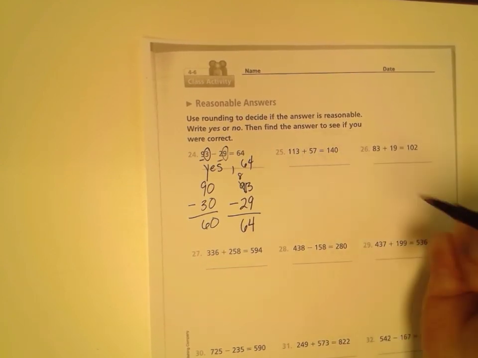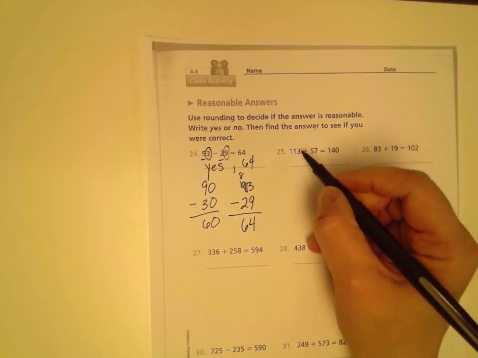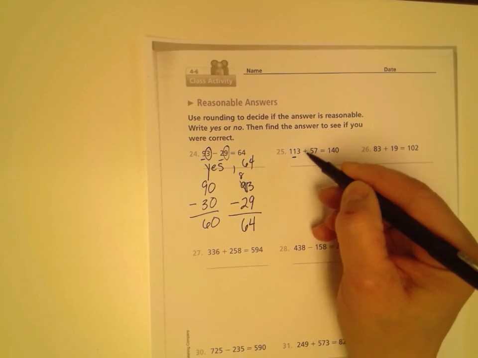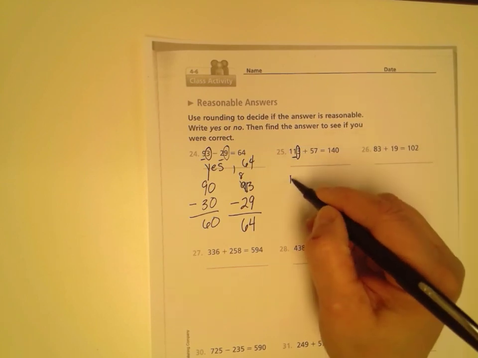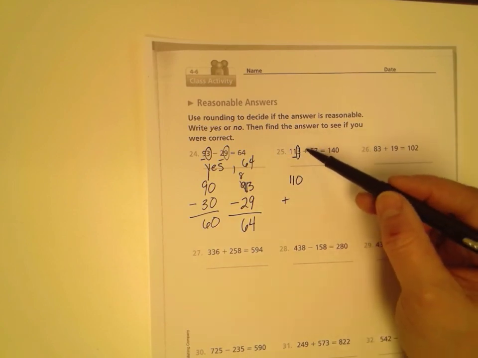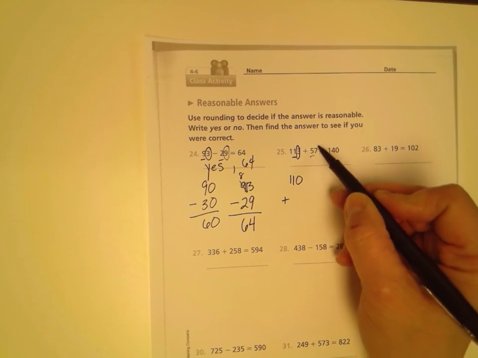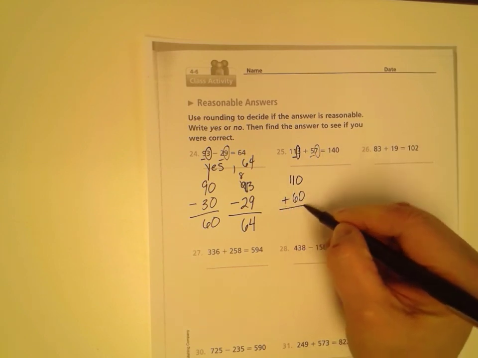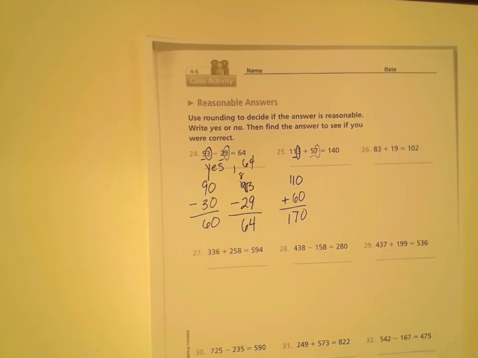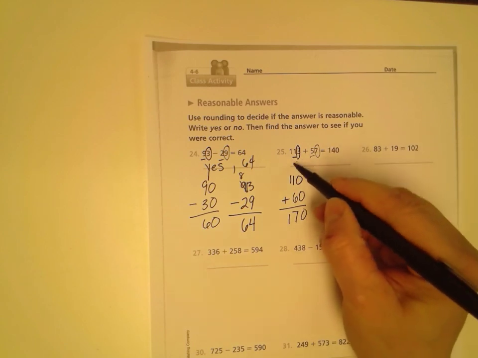I'll do one more here, 25. I'm rounding to the nearest 10, so 113 is going to be closest to 110 plus, make sure you look and see if it's an addition sign or a subtraction sign. 110 plus 57, I'm going to round up to 60. 0, 1, 7 tens, 170. That does not look like 140, so I'm going to say no.